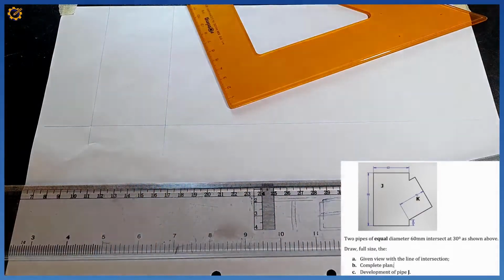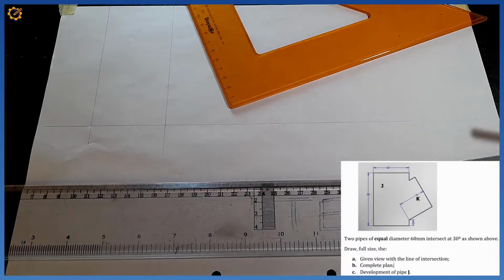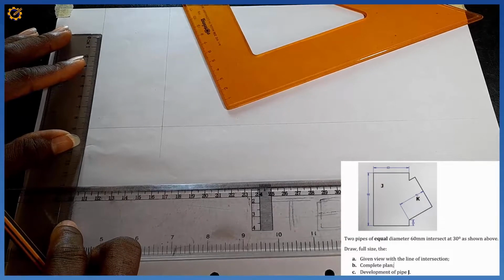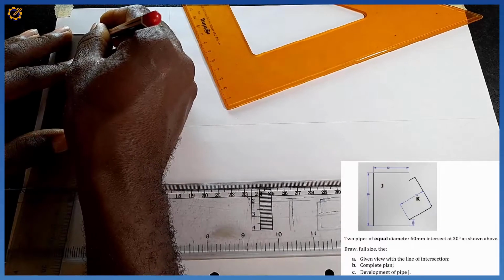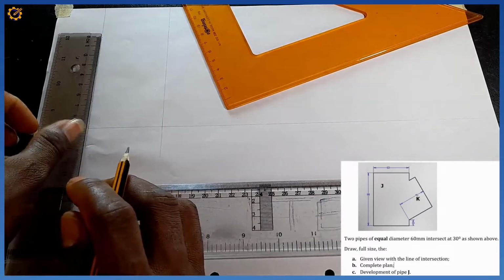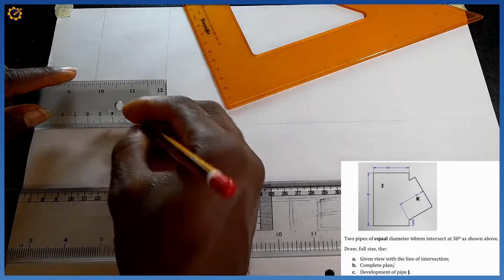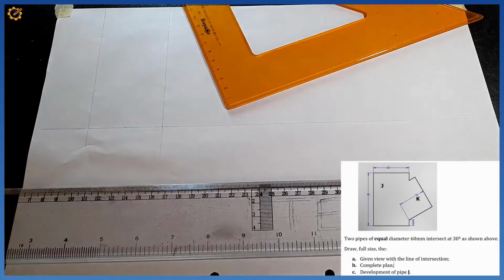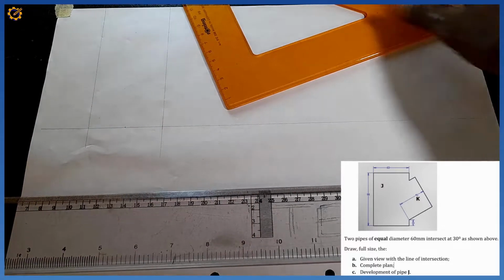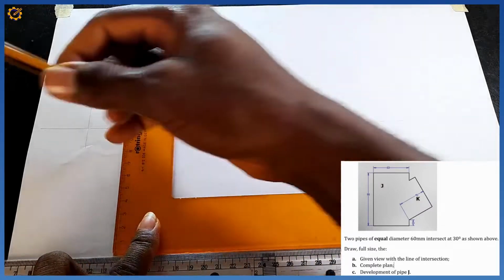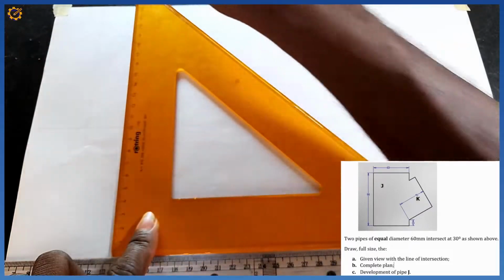After doing that, we are told that the height of that cylinder is 90. With my ruler standing right here, height of 90 as seen on the screen. So let me get the midpoint right here, which is 30. That midpoint, I'm going to project also.